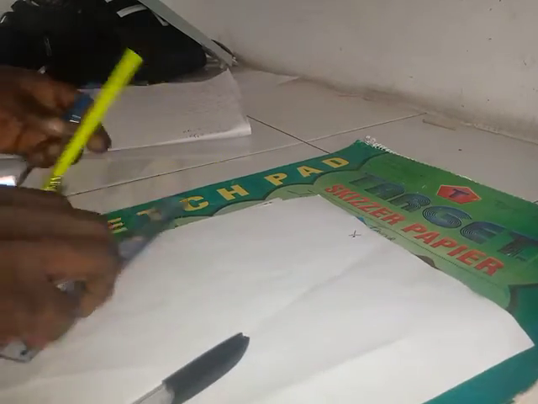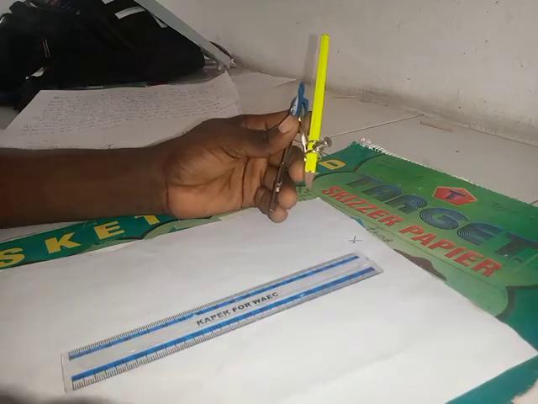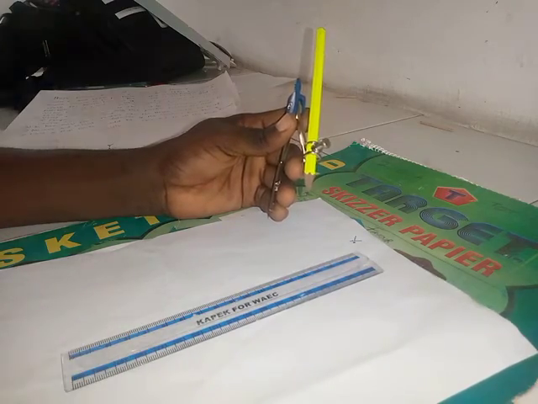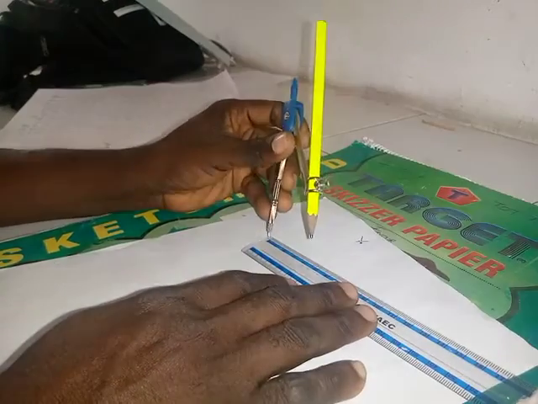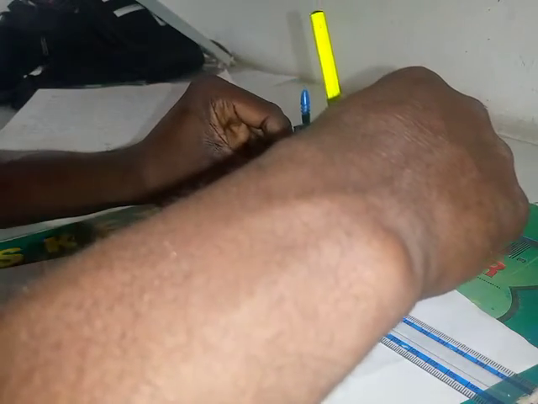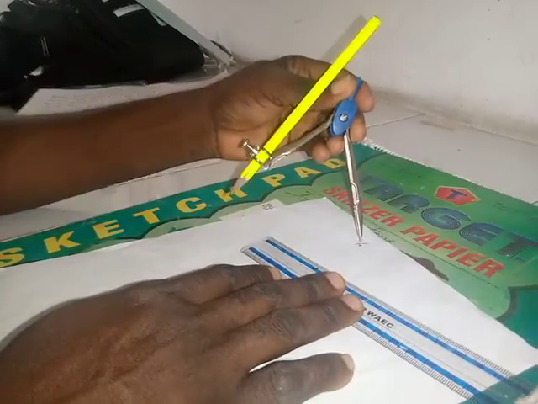So I'm going to measure 10 cm. So this is my cm part. So this is 10 cm. I'm going to place this on top of this point here, point Y.